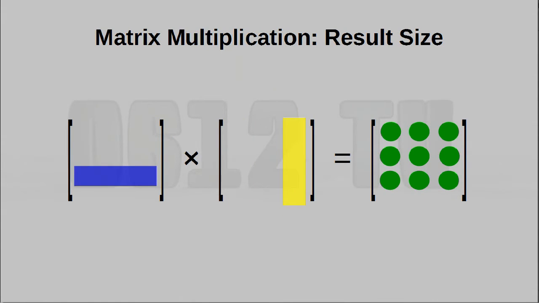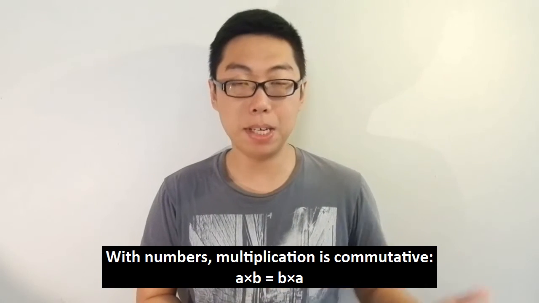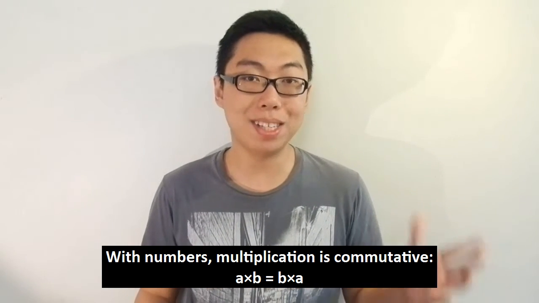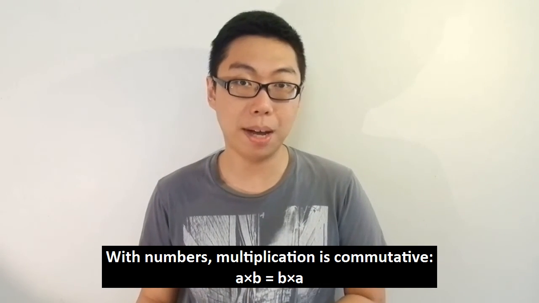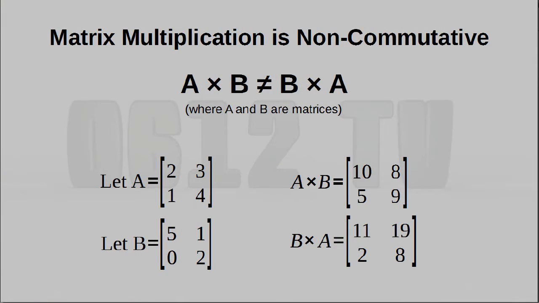Oh, and here's another thing to note: when we're dealing with numbers, multiplication is commutative. What that means is A times B and B times A will always give you the same result if you're using numbers. However, that is not the case when it comes to matrix multiplication. Matrix multiplication is non-commutative, and here's a simple counterexample to prove just that. So yeah, that was multiplication.